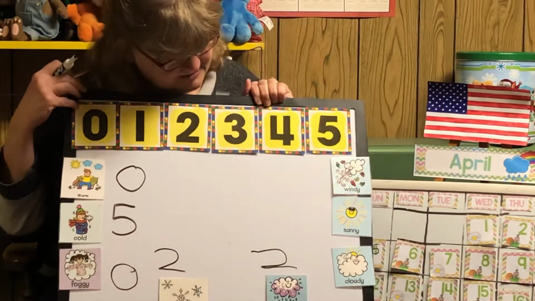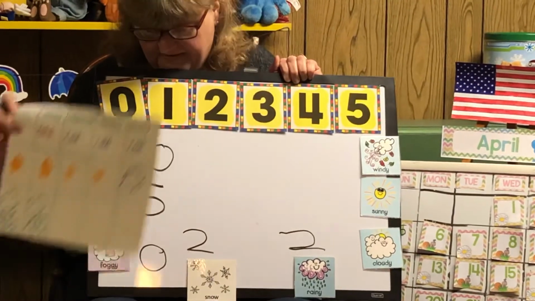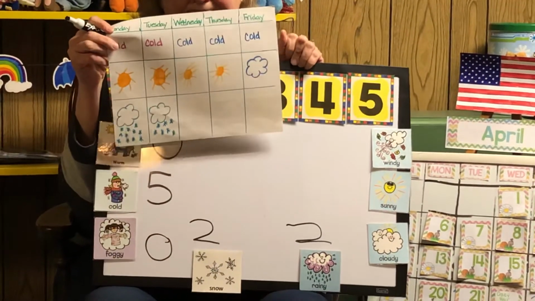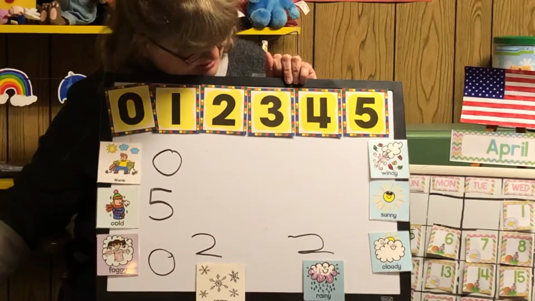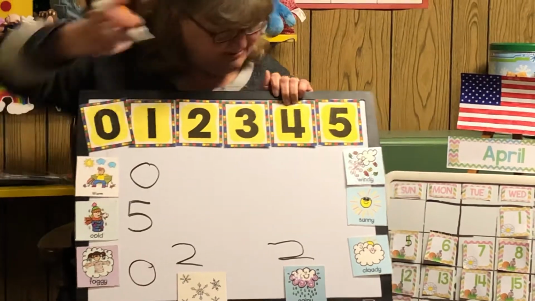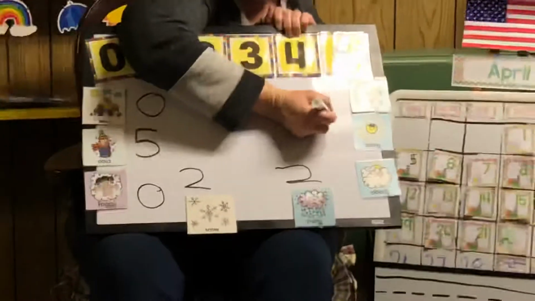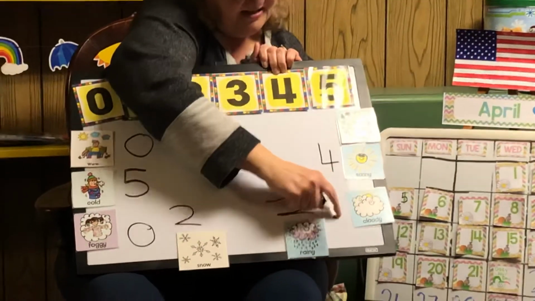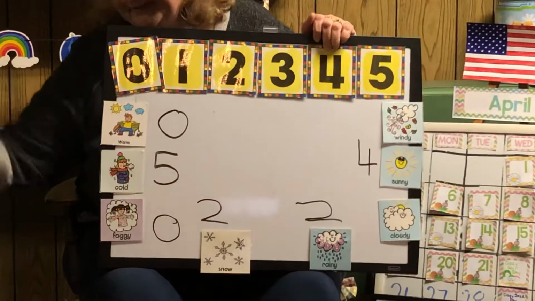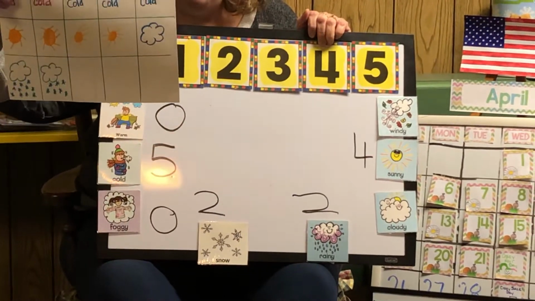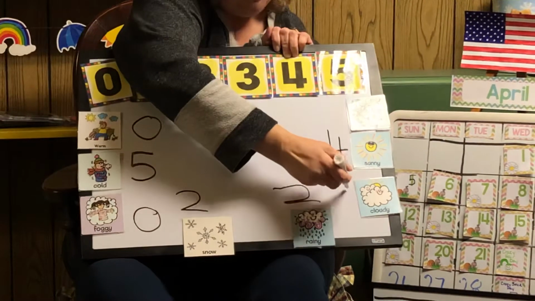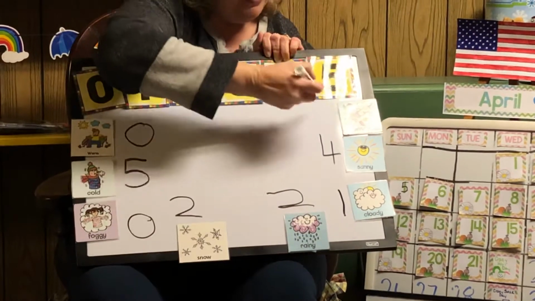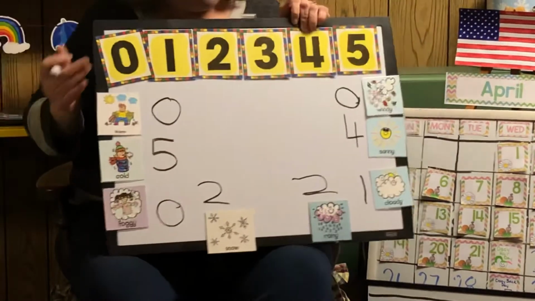And then we have to count how many suns I have. Can you count those? That's right, there are 4 suns, and here is our number 4. So we're going to make a 4 by sunny. Cloudy. I marked cloudy for Friday, so we have 1 cloudy, and the 1 is the easiest number to make, right? Just a straight line down. And I had 0 for windy.